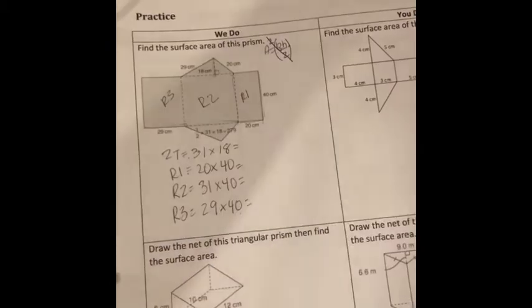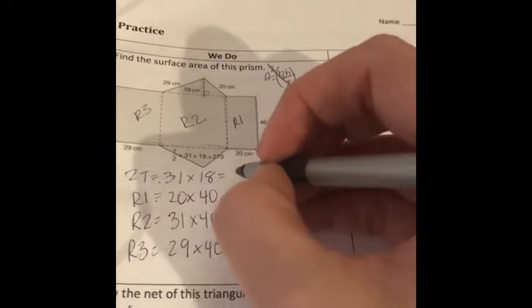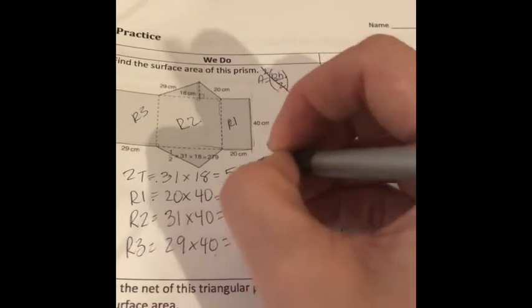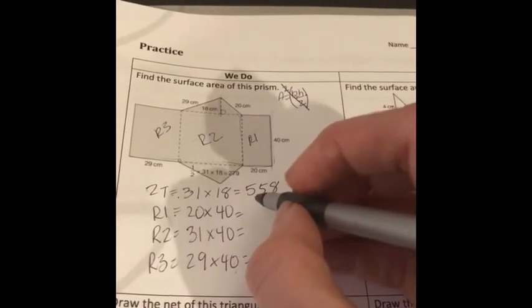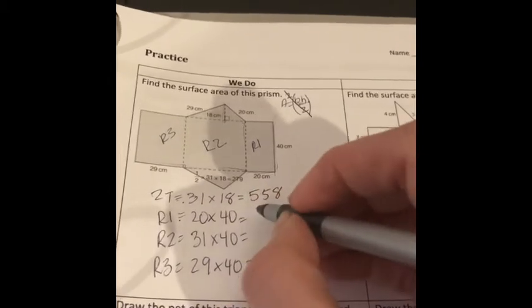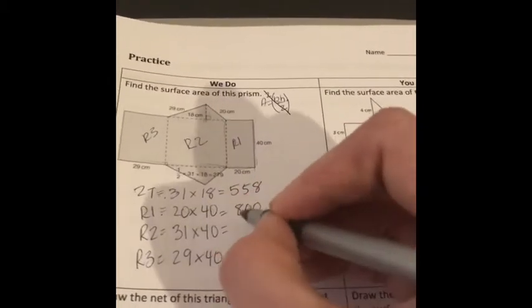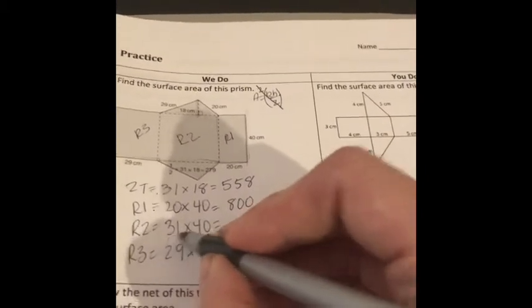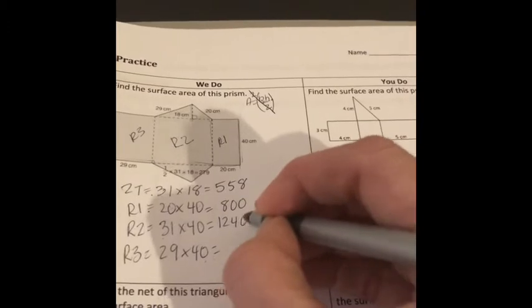So when we multiply all these out, 31 times 18 is 558. 20 times 40, 2 times 4 is 8, and then there are 2 zeros in the equation, so it's 800. 31 times 40 is 1240.